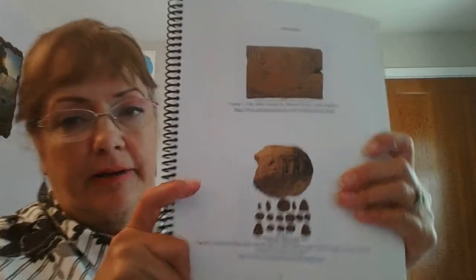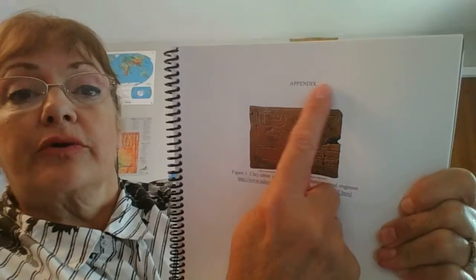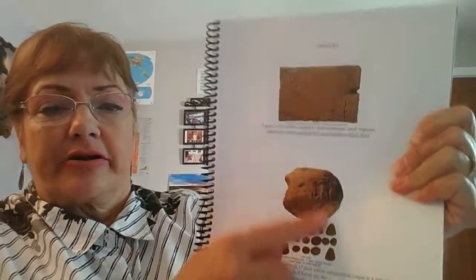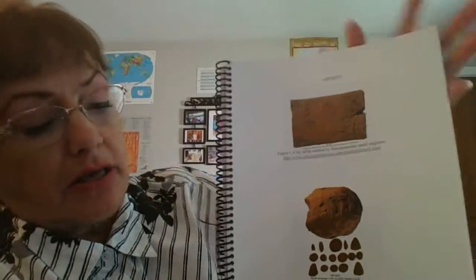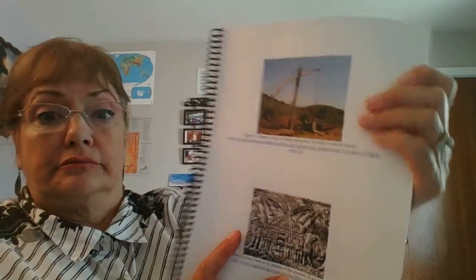And that is indeed what I put in my publication too. Here's my appendix. You see the word appendix. It started off with some ancient pictures of tablets, cuneiform writing, and it went on to other ancient pictures of ancient things.